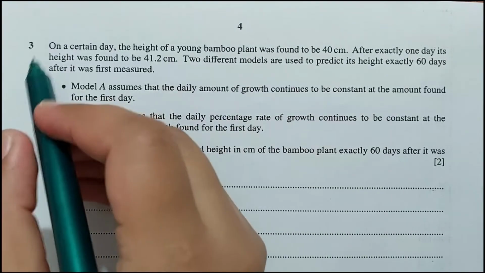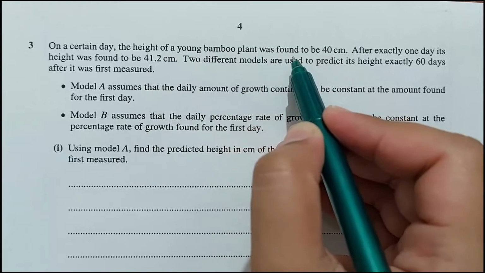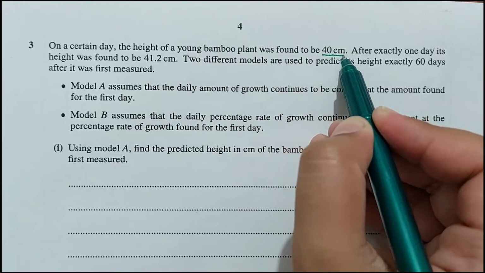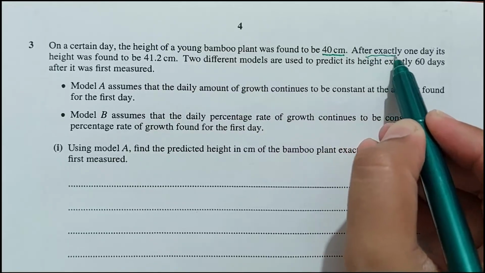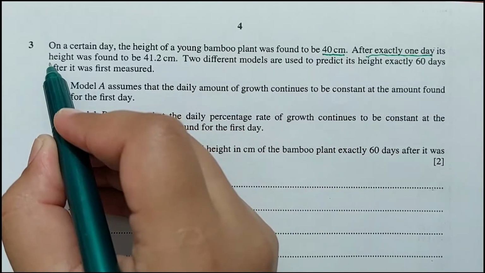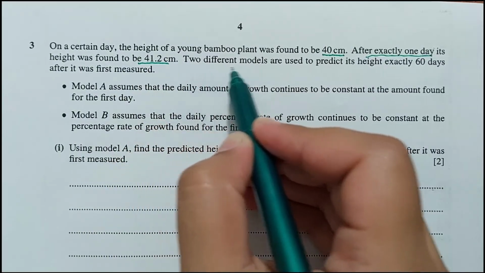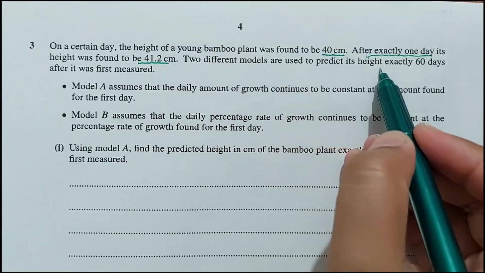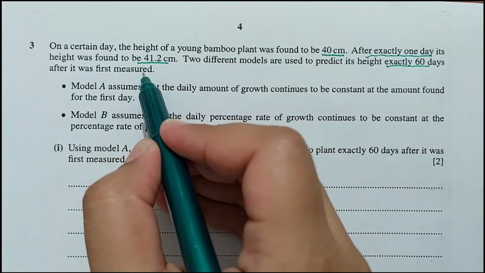Now question number 3, on a certain day the height of a young bamboo plant was found to be 40 centimeter. This is on a certain day. After exactly one day, its height was found to be 41.2 centimeter. Two different models are used to predict its height exactly 60 days after it was first measured.